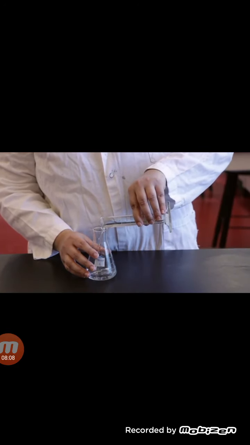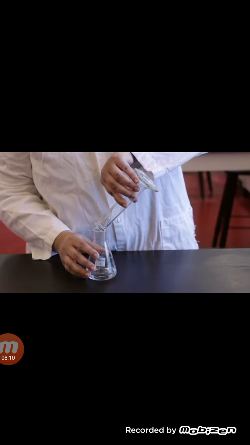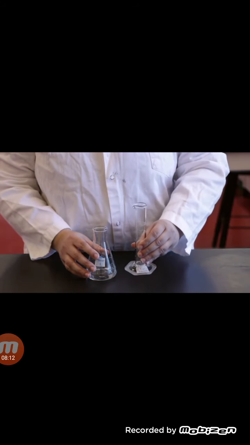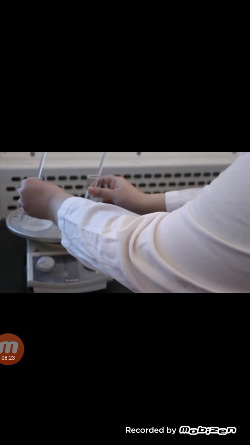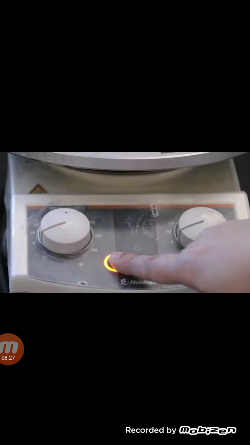Weigh each tablet individually and transfer to a labeled 125 ml Erlenmeyer flask. Next, add 20 ml of 0.5 molar sodium hydroxide solution to each Erlenmeyer flask. Place a glass rod in each flask and place all 3 flasks on a hot plate. Gently heat the mixtures to a boil. Do not allow the solutions to boil vigorously, as that may cause splattering and loss of contents.